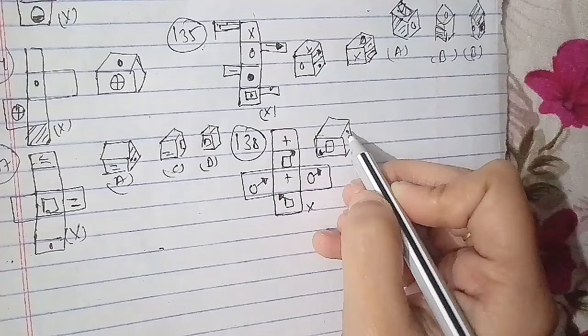So this is the figure X, A, B, C, D, and this figure has been asked in the assistant grade question paper as well. The options we have are A and B only, B and D, B and C only, A and D only, and that is an important one as well.